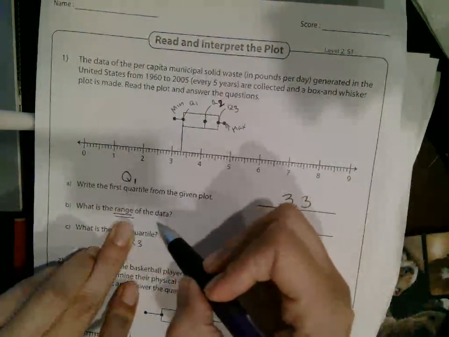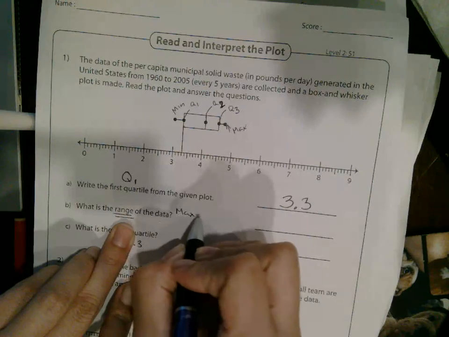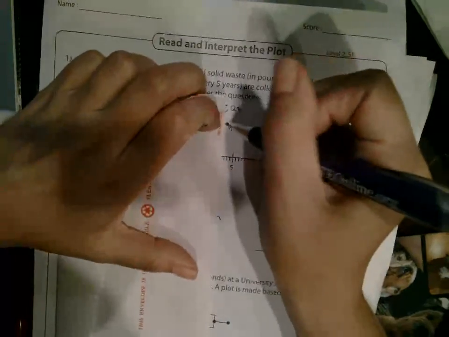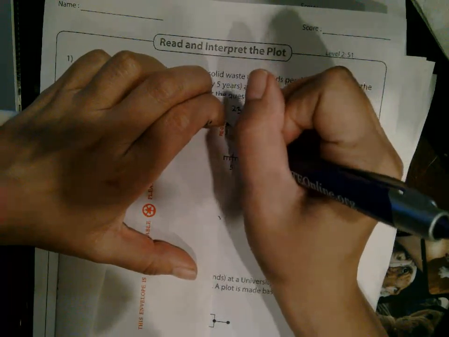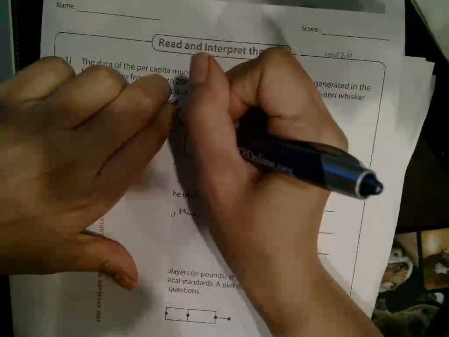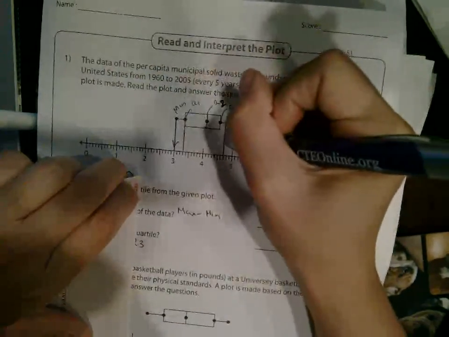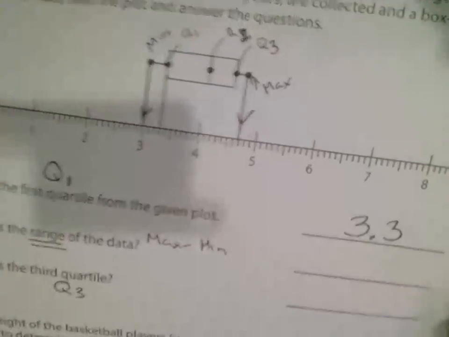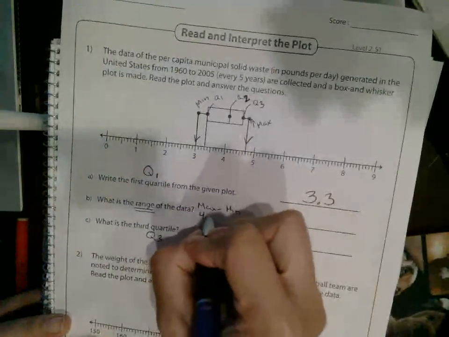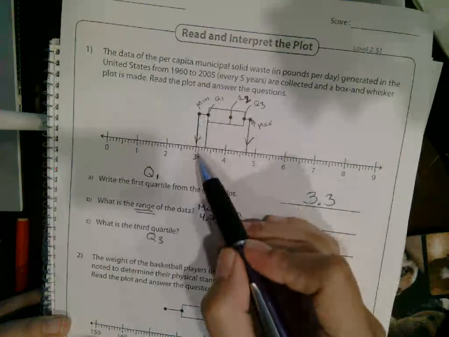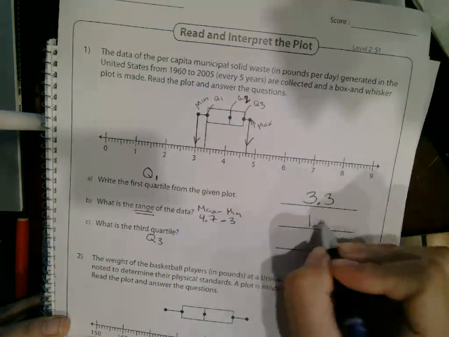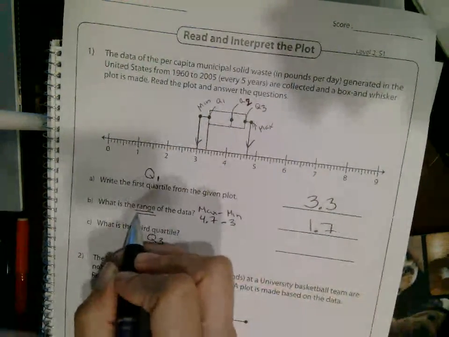What would be the range? Well, the range is the maximum minus the minimum, right? So the maximum number, let me draw it from this dot straight down. And the minimum. So what's the maximum? What do you guys think the maximum is? That's right. It's 4.7. So 4.7 minus what's the minimum? The minimum is pretty easy to see. 3. So what's 4.7 minus 3? That's right, 1.7. So the range, regular range, not interquartile range, is 1.7.